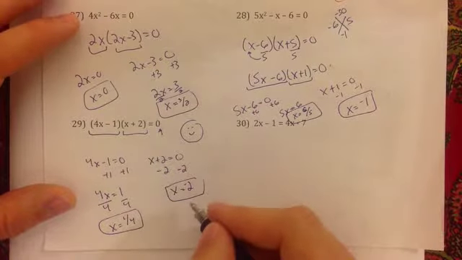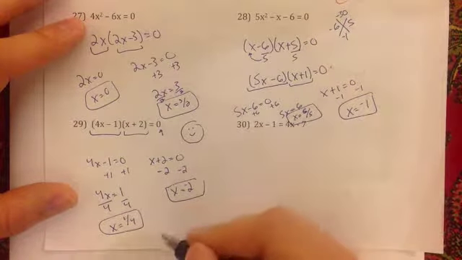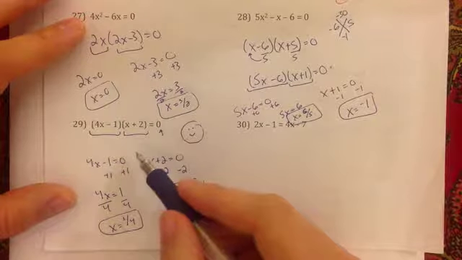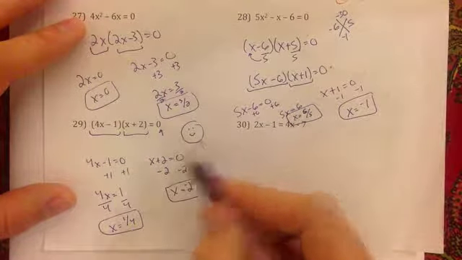If you don't remember that, if you're just executing a pattern each time, you're going to get caught with a problem like this and have no idea what to do. So be careful. Be careful. This one's ready to go.